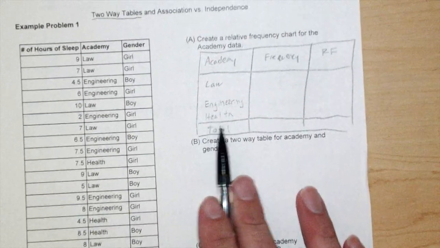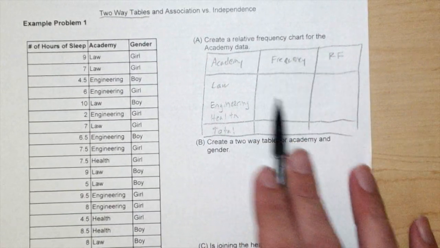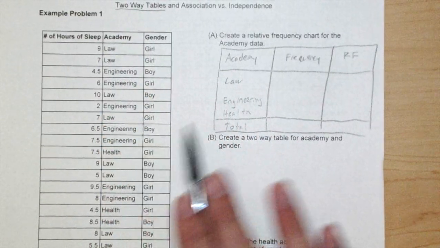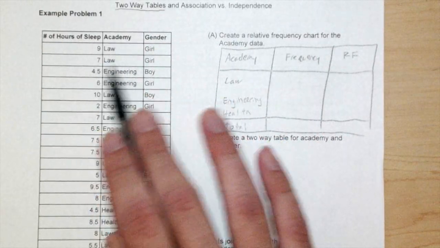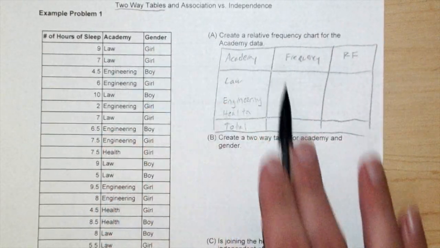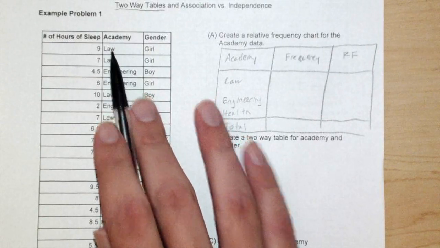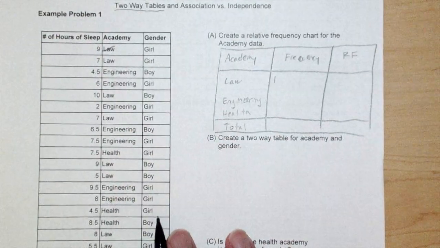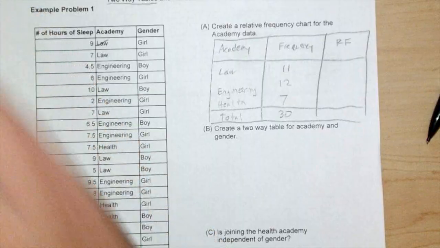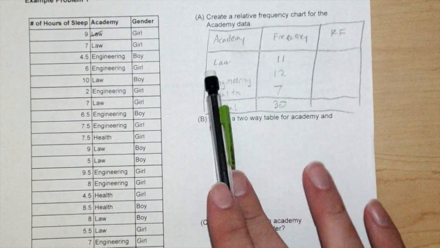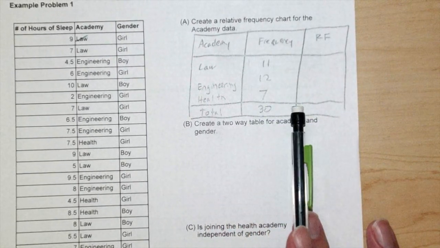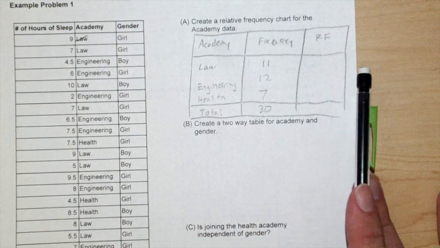So I listed my academies, and if I wanted to make a frequency chart, and my handwriting looks terrible, but whatever, all I have to do is count how many people are in each academy, right? So this is kind of just a cross-out method. You could use tallies if you wanted to, but I'm just going to do it. But you count each one, and if we add law for the first, cross it out, we're just trying to find how many students are in each academy. So you can just see, I'm just going to put the answer up. So you count them all up, we find that there's 11 students in Law Academy, 12 in Engineering, and 7 in Health. But the other thing that we've learned to do is the relative frequency, which is just the percent.